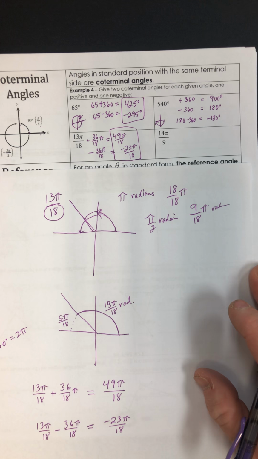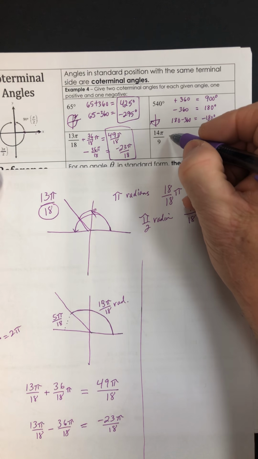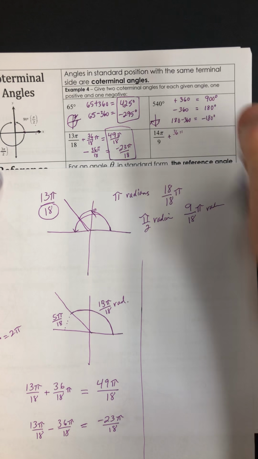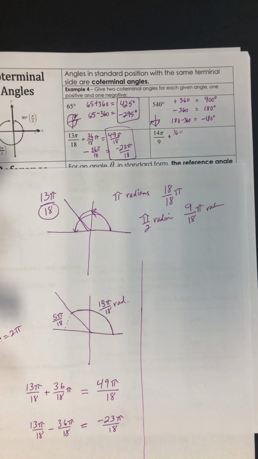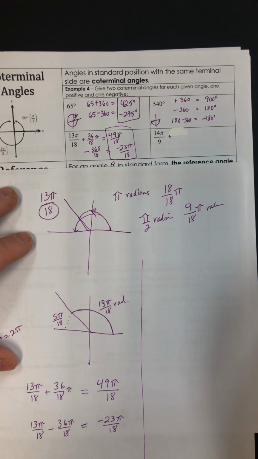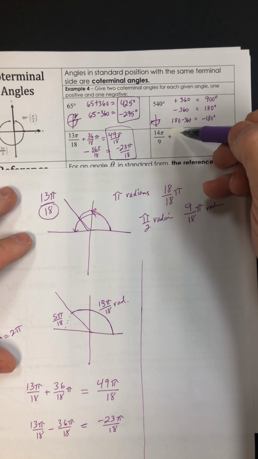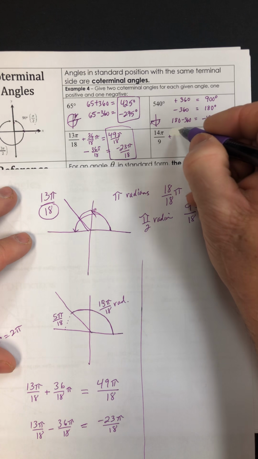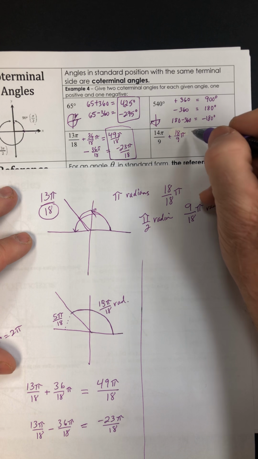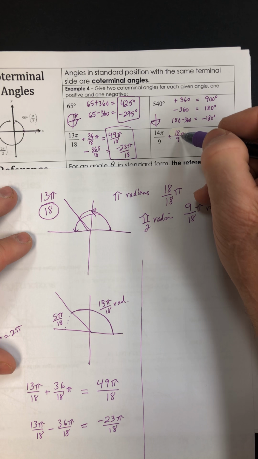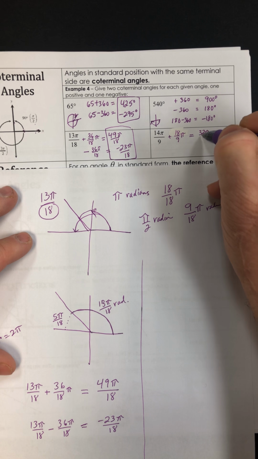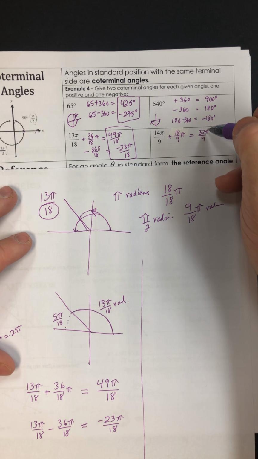All right, 14 pi over 9. So we're going to add 360, which is 36 pi. Wait, not 36 pi. Oh, forgot the denominator. So the denominator is 9. Okay, so if I'm adding 2 pi, this is going to be 18 over 9. That's 2 pi. So I'm adding 360, which is 2 pi. 14 plus 18 is 32 pi over 9. And I don't think that reduces.